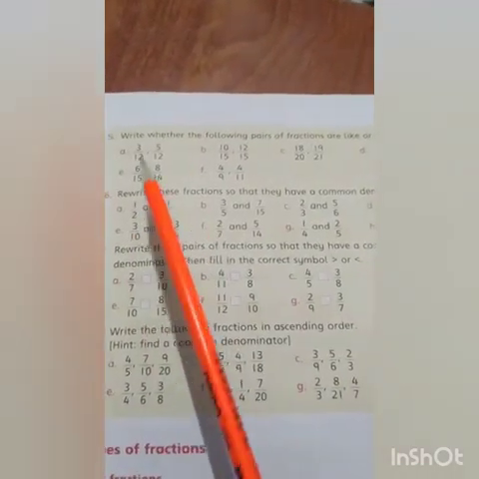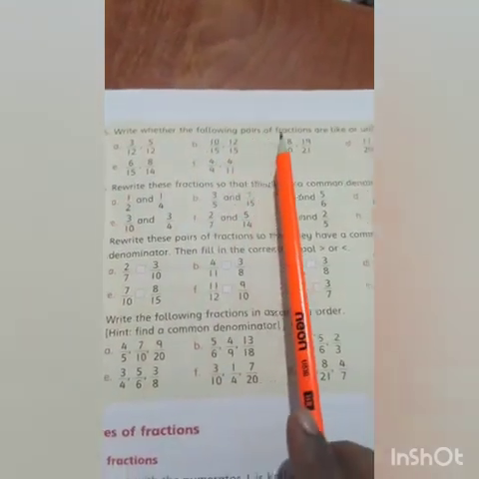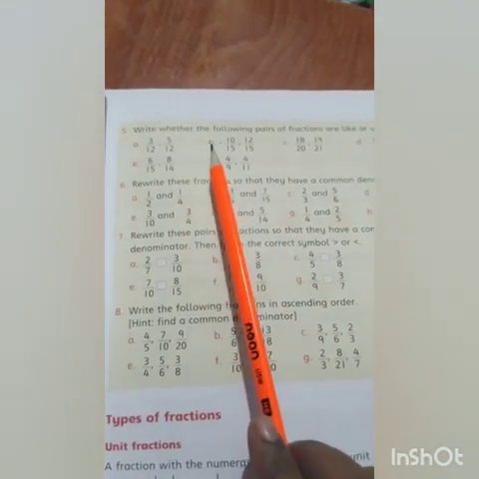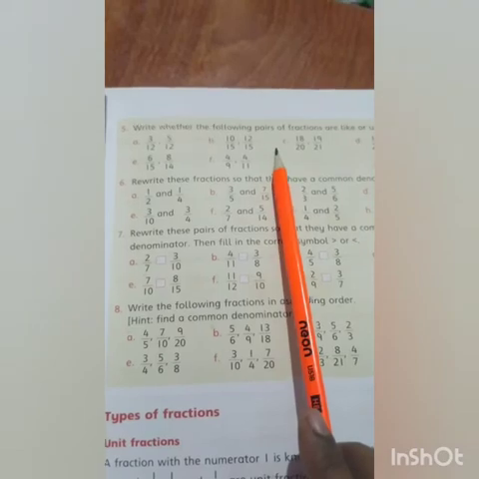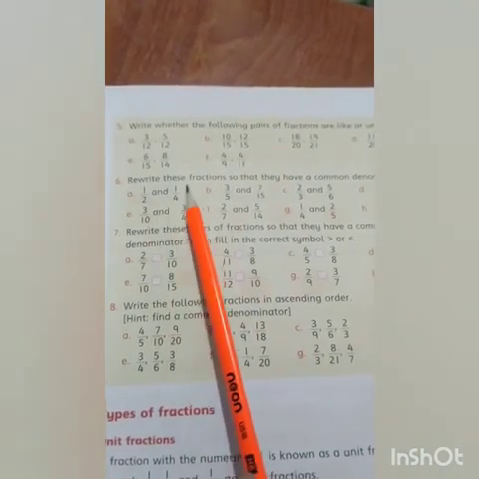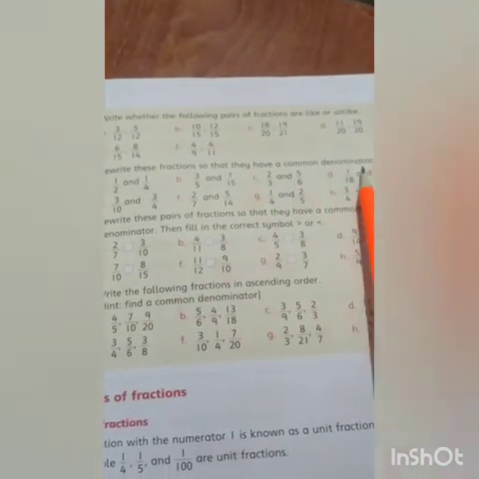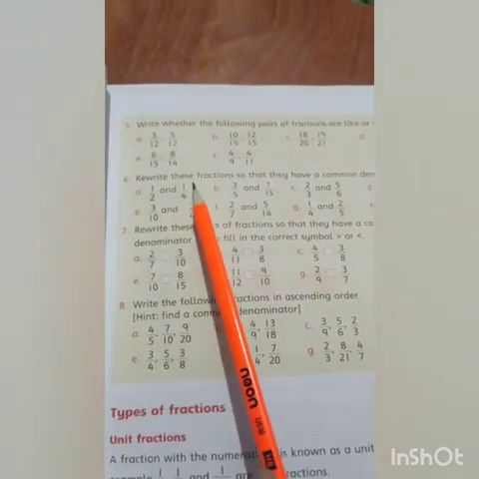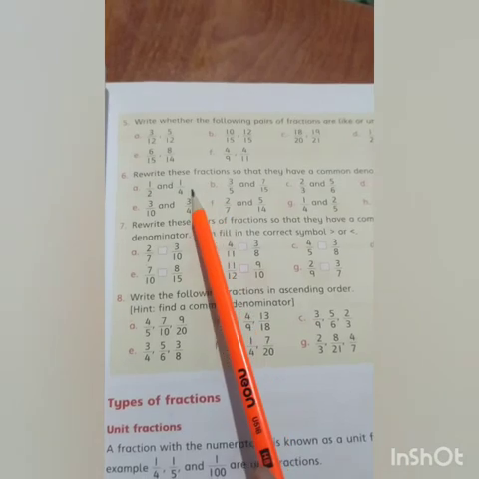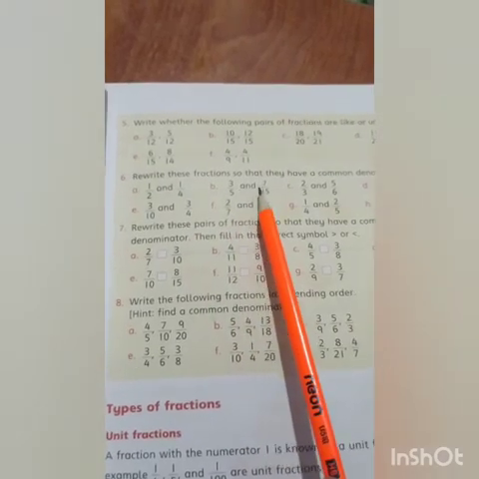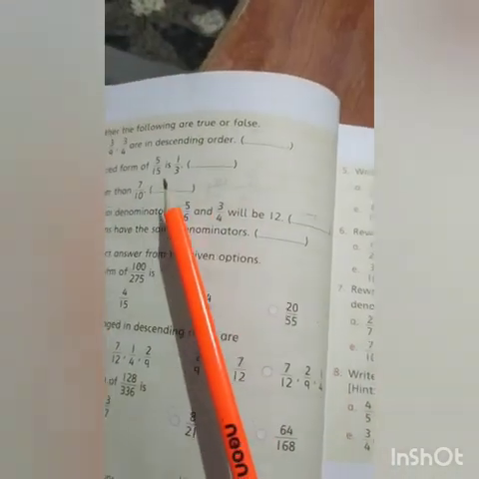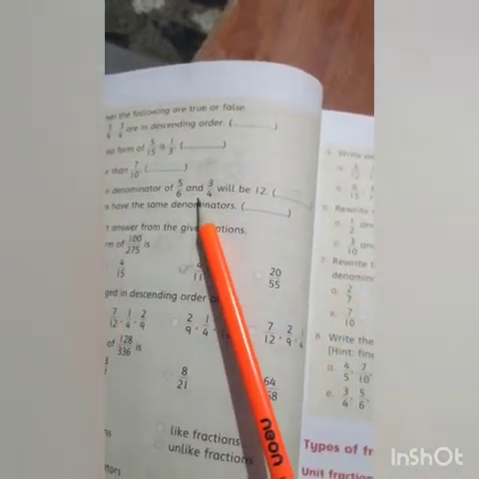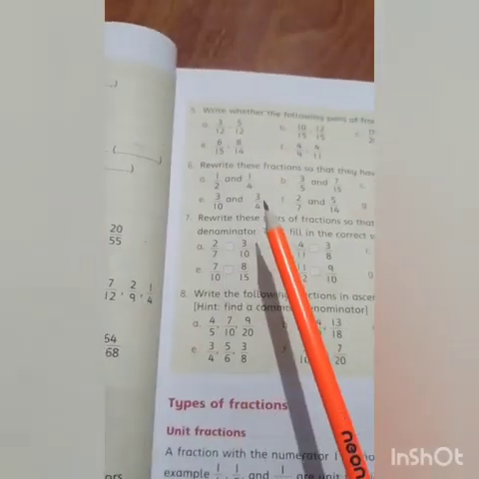And question number 5, write whether the following pairs of fractions are like or unlike. You have to write which fractions are like or which fractions are unlike. Okay. Rewrite these fractions so that they have common denominators. How can we find out the common denominators? We need to divide or multiply so that both denominators are the same, as we have done here. Like the common denominator that we found with this process, you have to find the same.